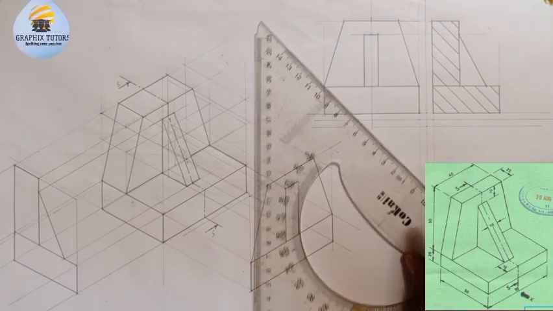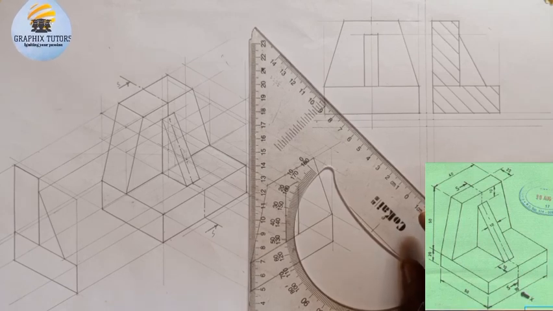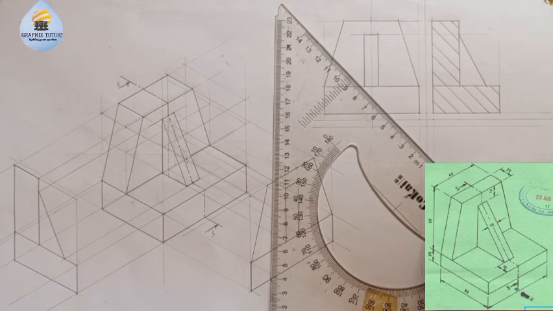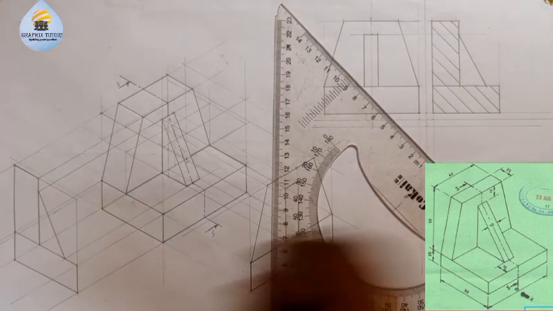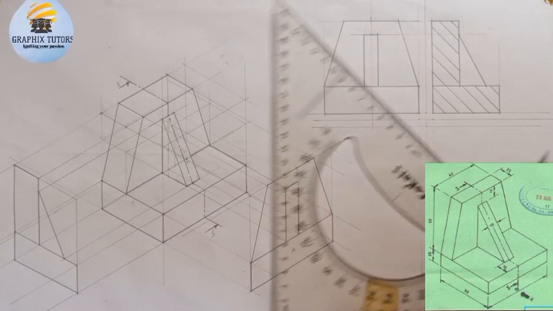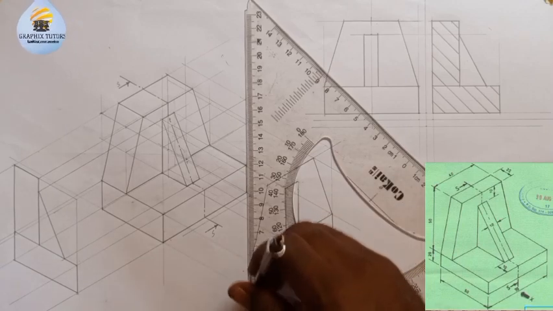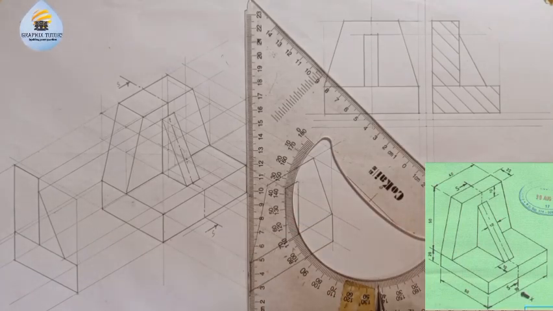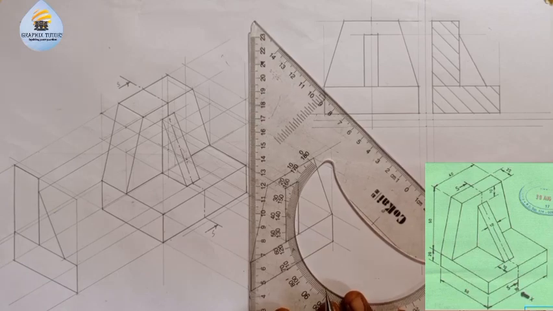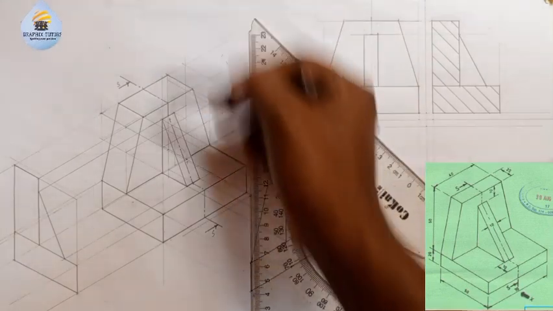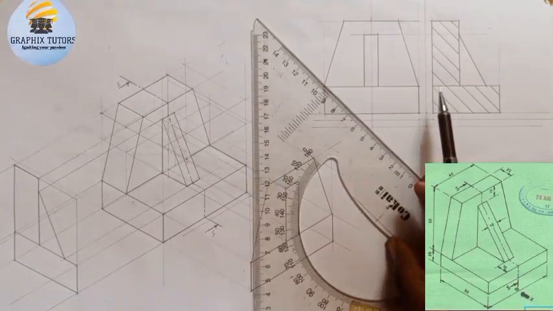So if I should project this downward, so let's do that. This will come down here. So we're looking at it from the top. What are we going to see? We're going to see this.